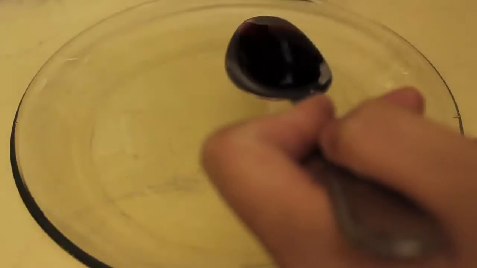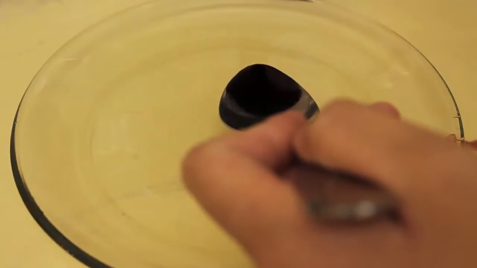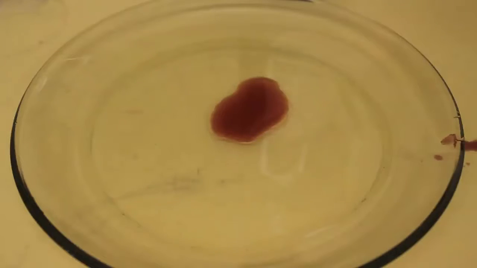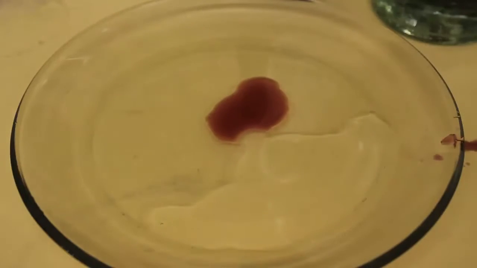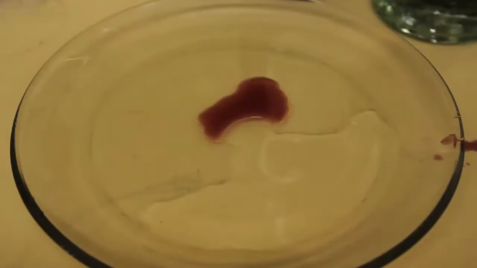Here I have a flat glass plate on a flat table, and I will drop a wine drop on the plate first. Then pour some rum nearby and see what happens.